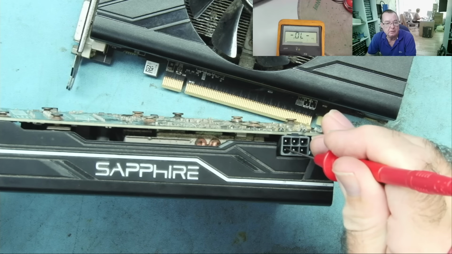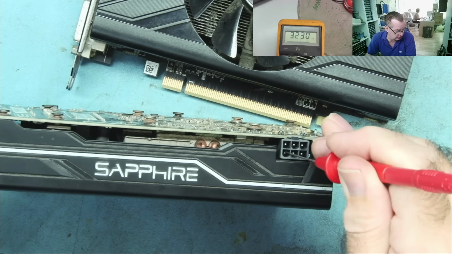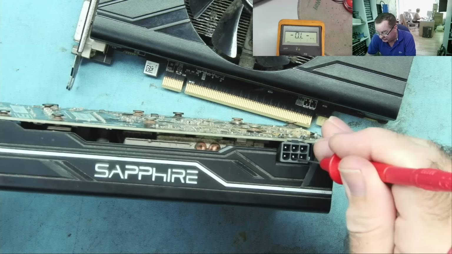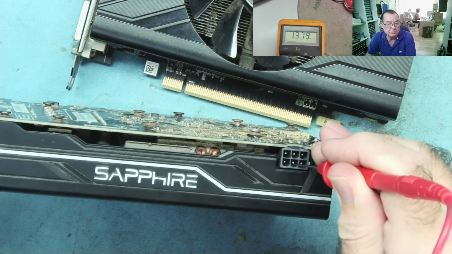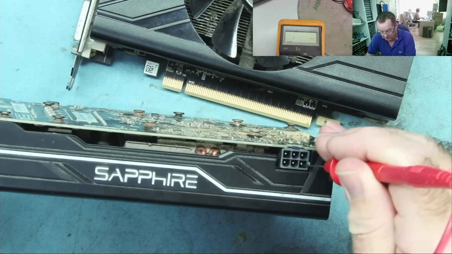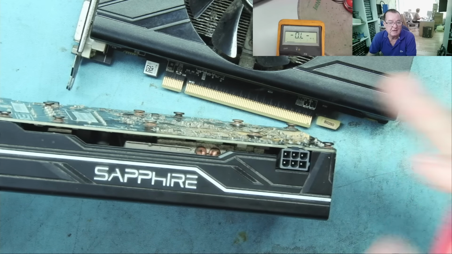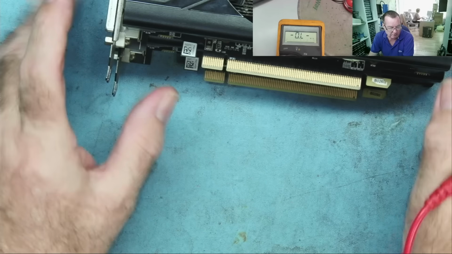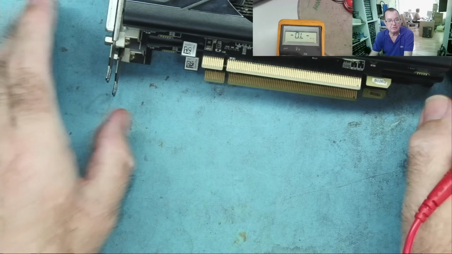Let's have a look. Yeah, 3.3 and climbing up. So this is doing basically what the other one was doing. So we can say they're basically the same. So that's all the input voltage rails, 12 volts and 3.3. Let's have a look at the other card.